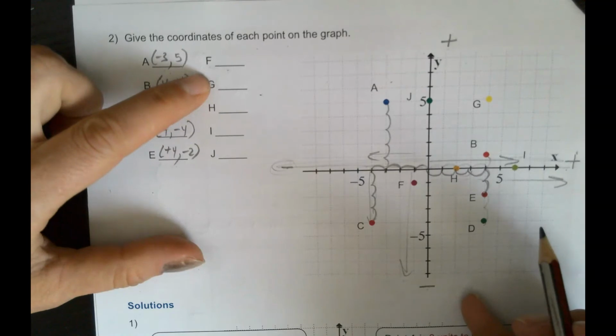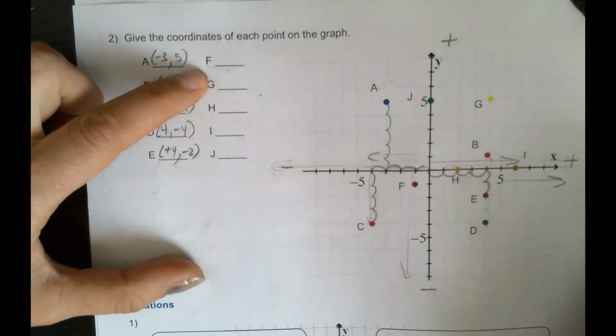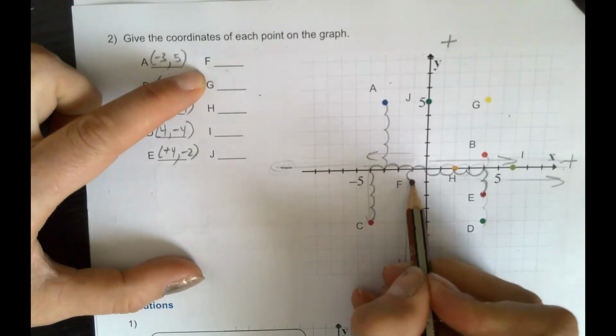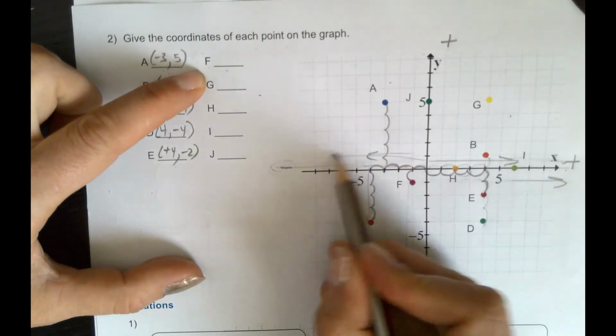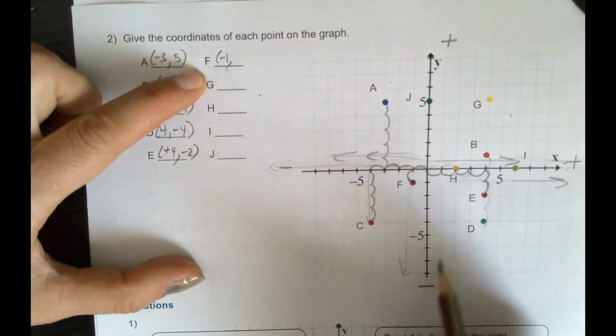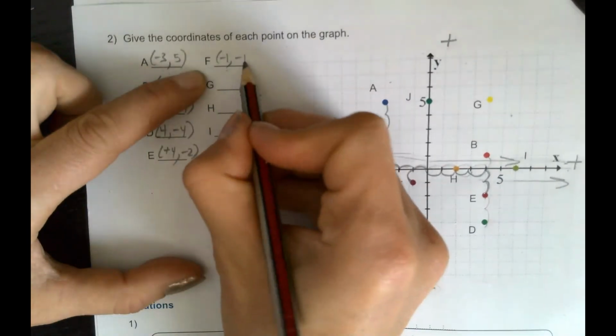F. Where's F? Here's F. So F means I have to go this way, this way. So I'm going this way first is negative. And then down 1 jump, and down is negative. So -1, -1.